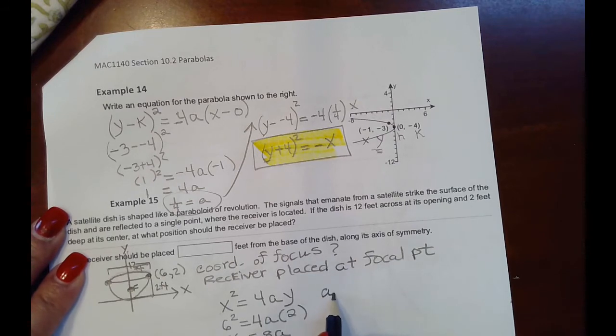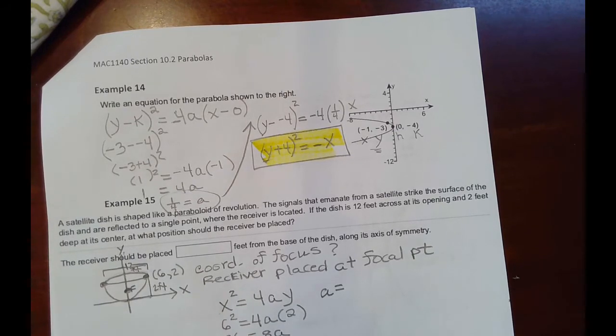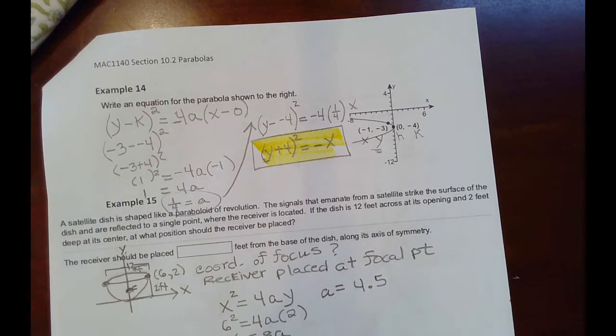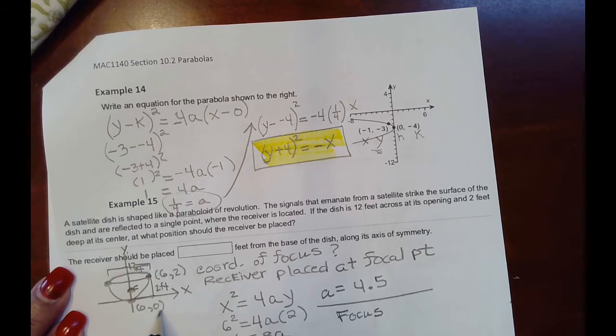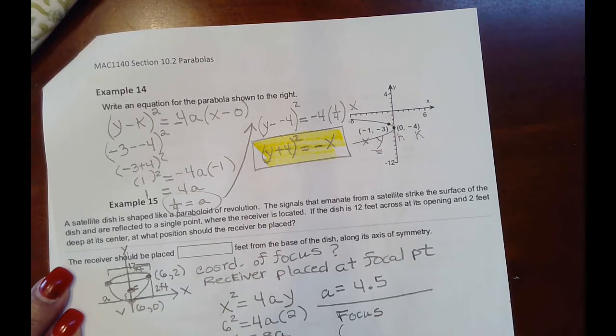And I would have a is equal to 36 divided by 8. I'm putting that in my calculator. I got 4.5 for my a value. So when they want to know where is the focal point or the focus, well, if you're right here at 0, 0 for your vertex, and you're going to move a units from here to here, that just means that you are 4.5 units up in the air.